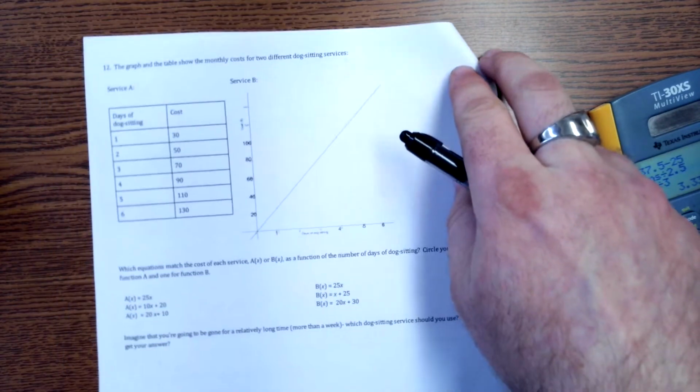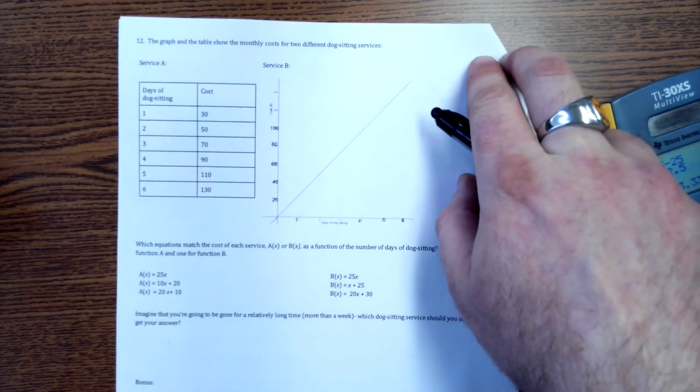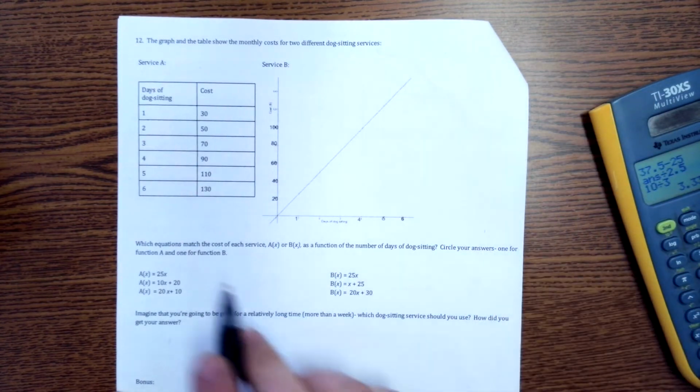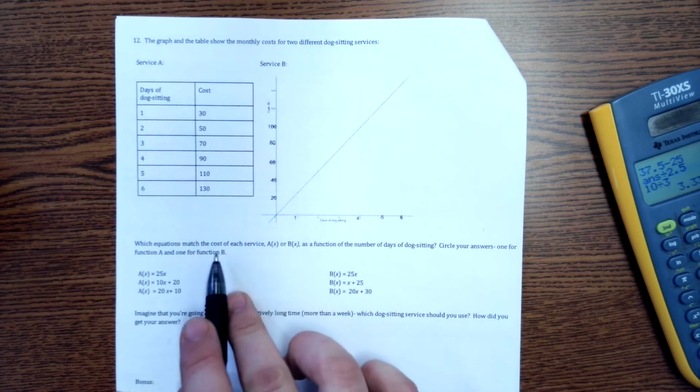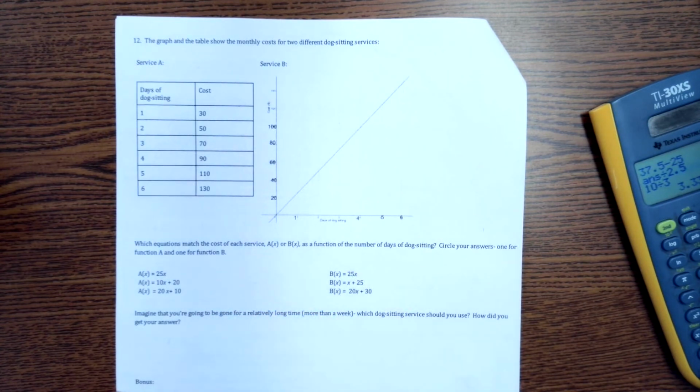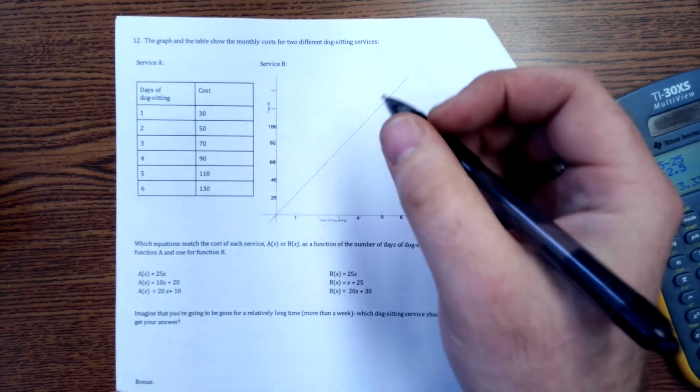Last few. Number 12. The graph and the table show the monthly cost for 2 different dog sitting services. Which equations match the cost of service for A of X or B of X as a function of the number of days of dog sitting? Circle your answers. 1 for A, 1 for B. So let's see here.